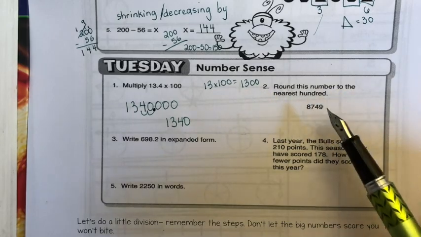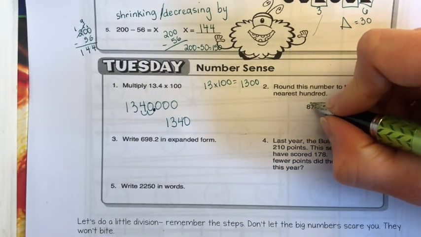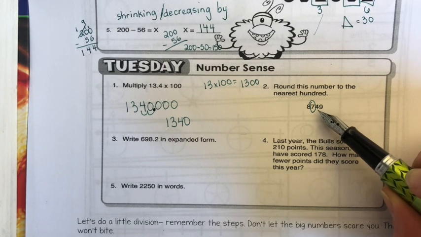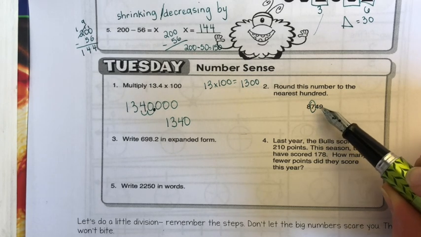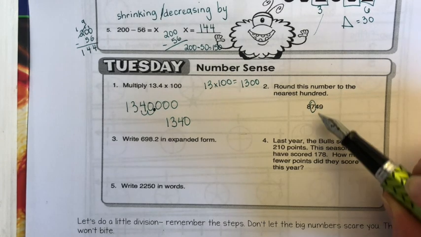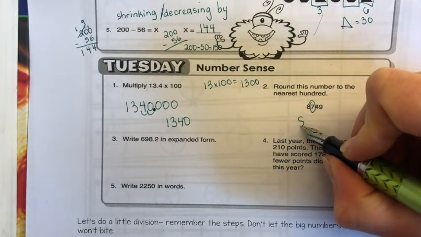Round this number to the nearest 100. So again, we find our 100. It's a 7. We go to the next number. Is it more than 5 or less than 5? Less than 5. 5 or more would round up, but if it's 4 or lower, we stay at that hundreds.